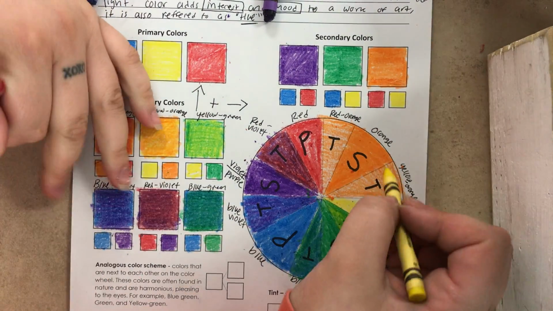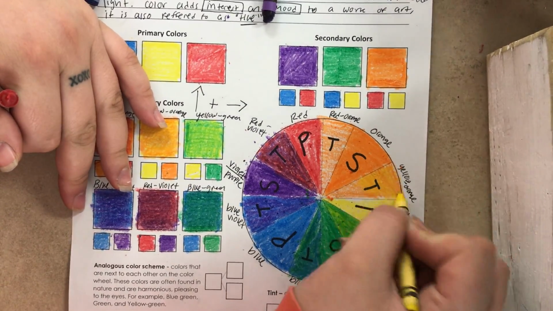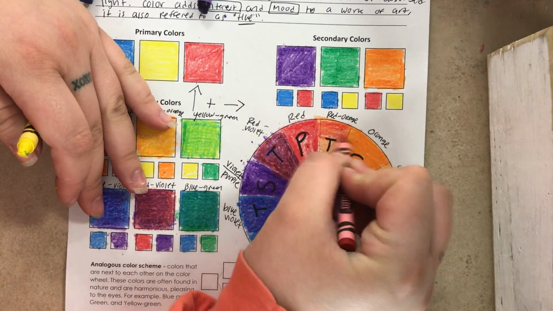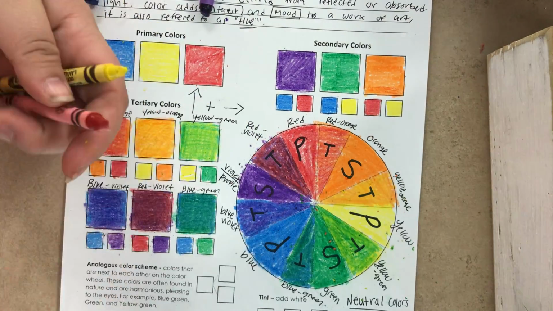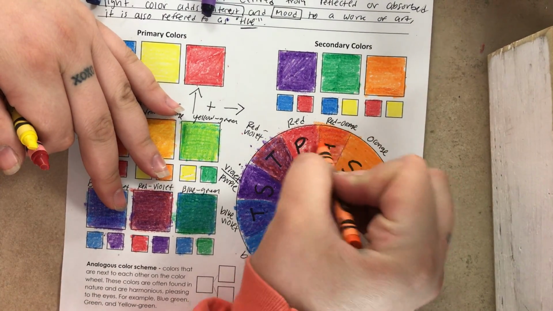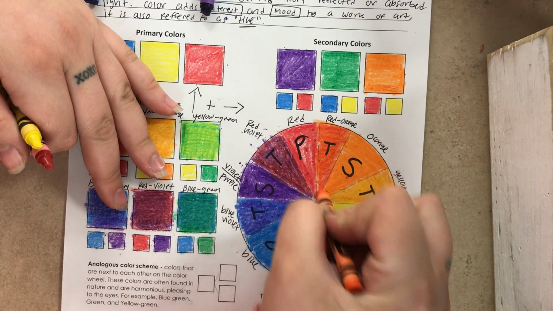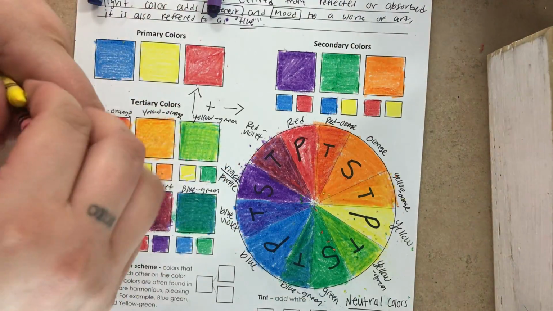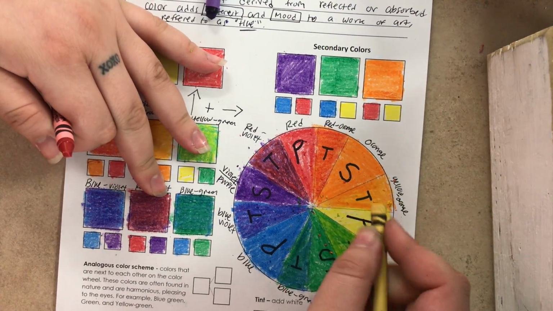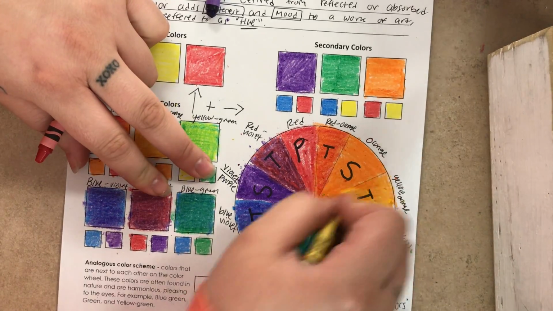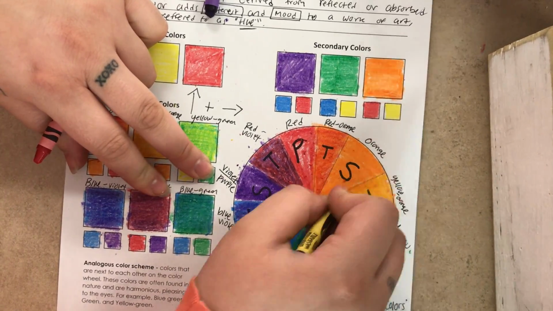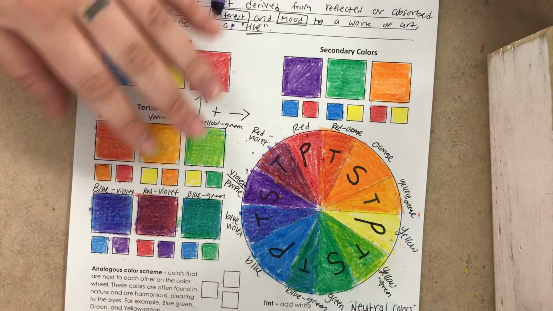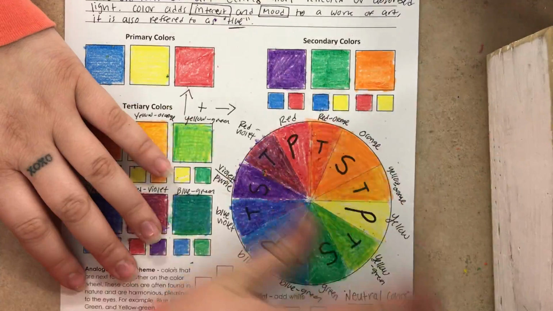And then come back with my other colors right on top. And then we have our nice colorful color wheel that's nice and labeled.